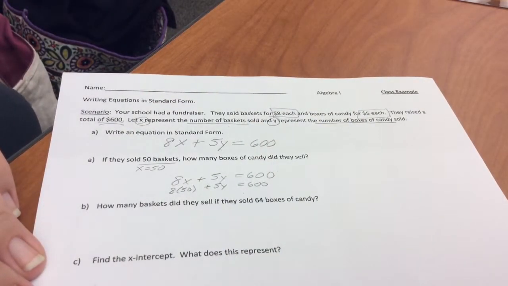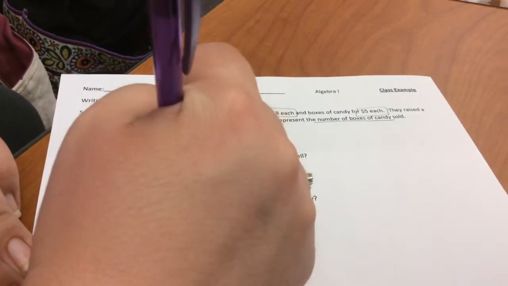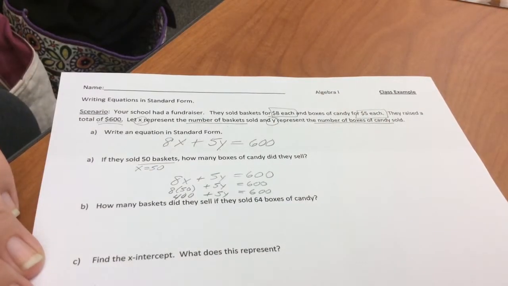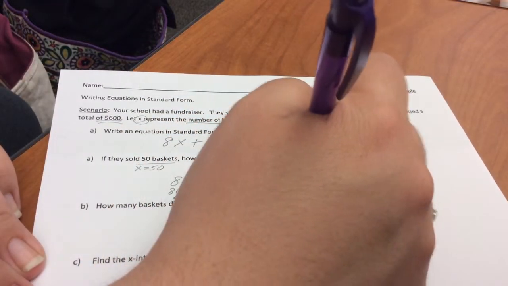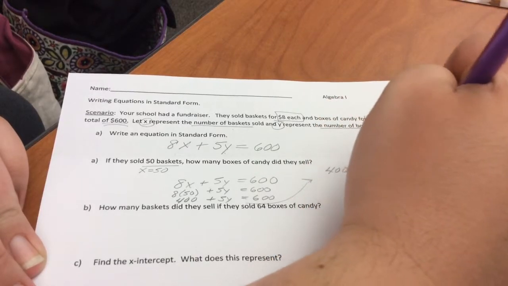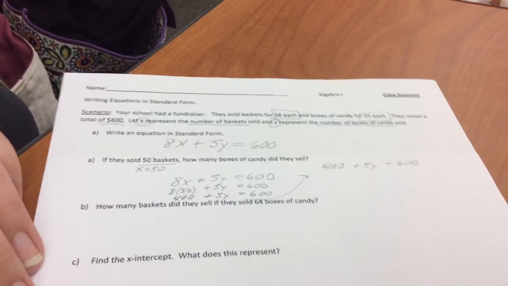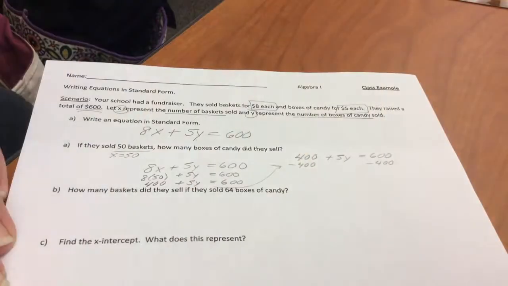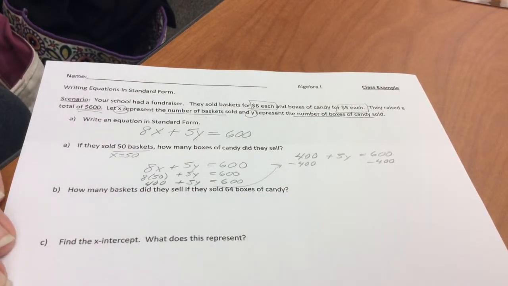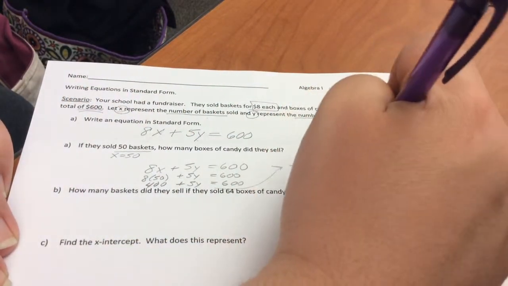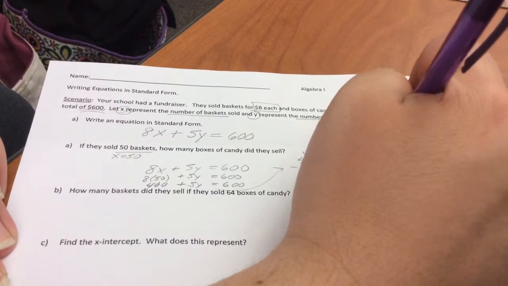8 times 50, do that in my calculator. 8 times 50 is 400. So I have 400 plus 5Y equals 600. I'm starting to run out of room here, so I'm going to move over to the side. Let me rewrite it: 400 plus 5Y equals 600. I want to solve, so I've got to get the 400 to the other side of the equation. Subtract 400 from both sides because it's a positive 400. I'm going to do the additive inverse, the opposite of positive 400, which is minus 400. Those cancel out. I get 5Y equals 600 minus 400, which I know is 200.